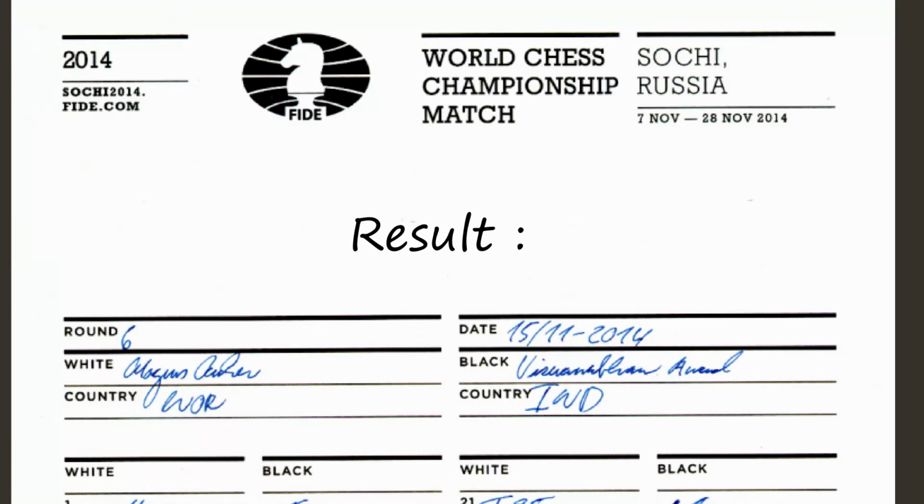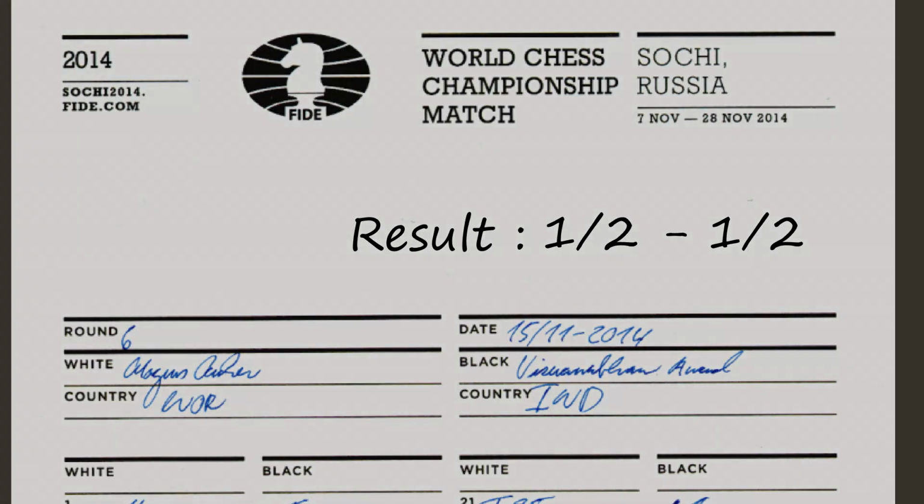1-0 if white wins, 0-1 if black wins, half-half if the game ends in a draw. This is the official way results are marked in tournaments.